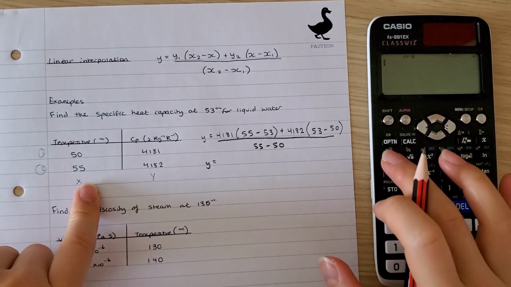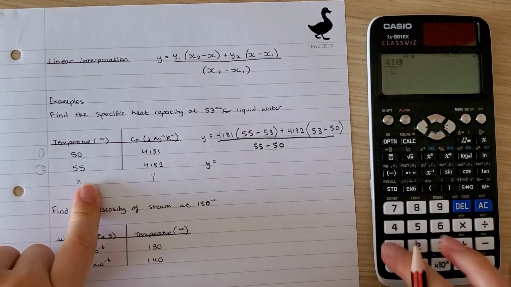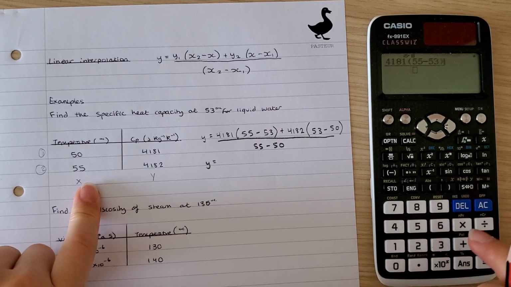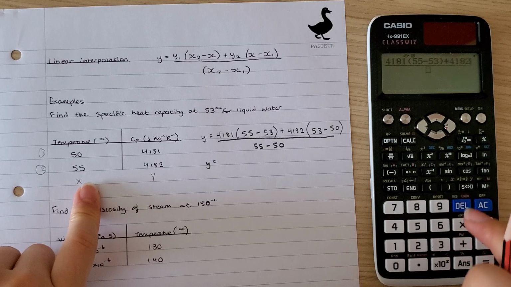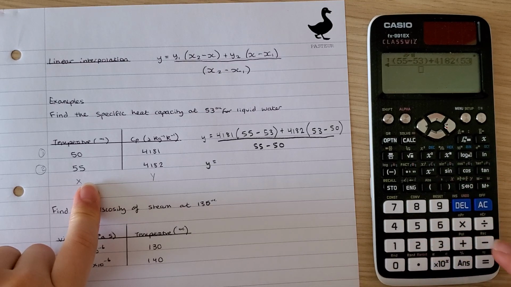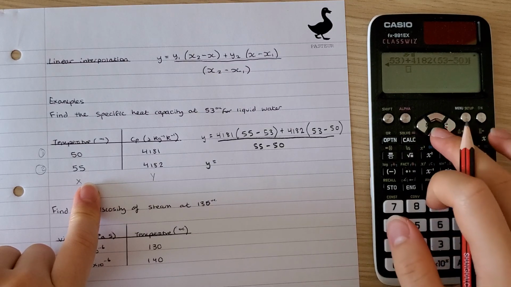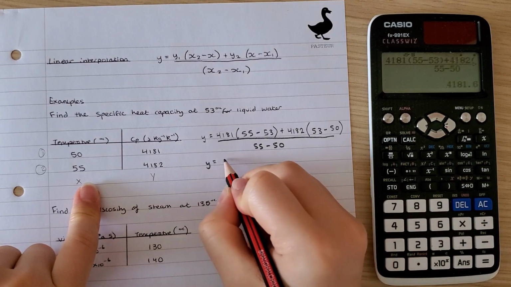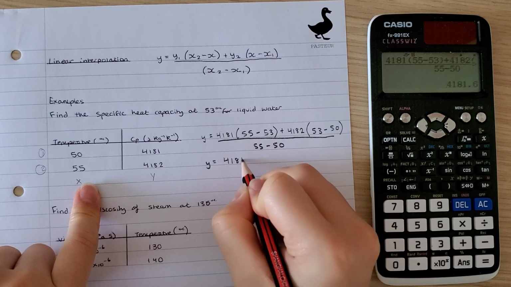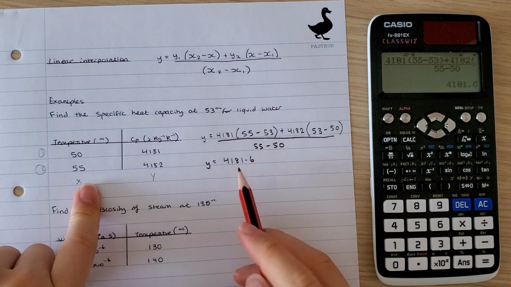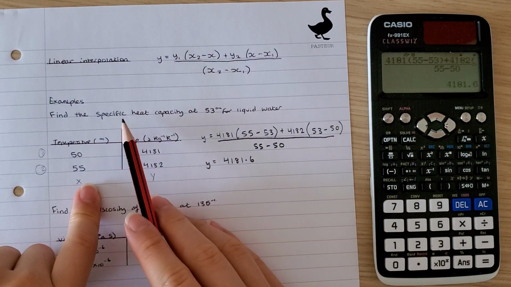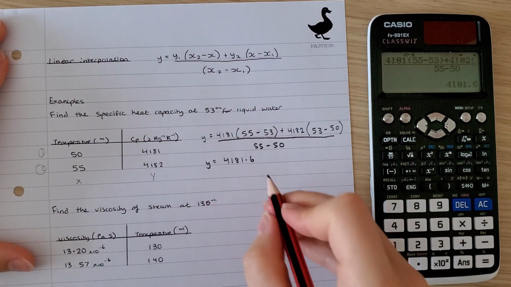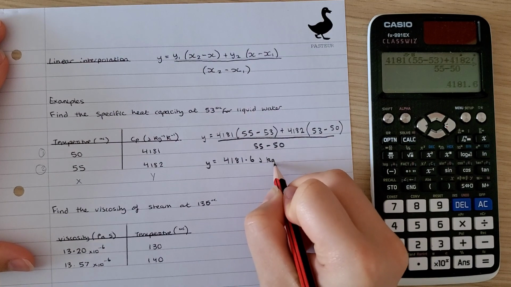If we plug that all in, we have 4181 multiplied by 55 minus 53, plus 4182 multiplied by 53 minus 50, and that's all over 55 minus 50. That gives us a Cp value of 4181.6. So that's the specific heat capacity at 53 degrees using linear interpolation, with units.